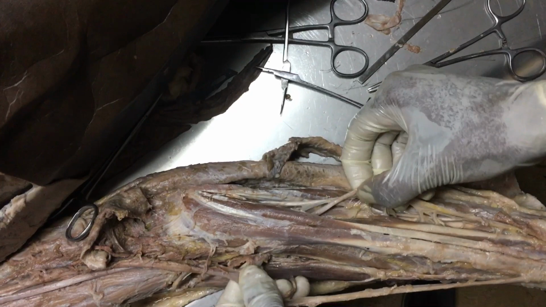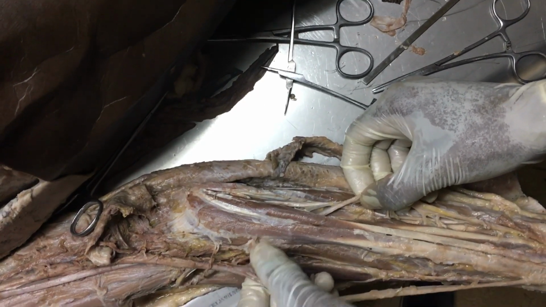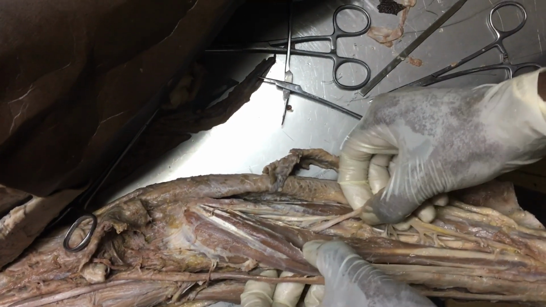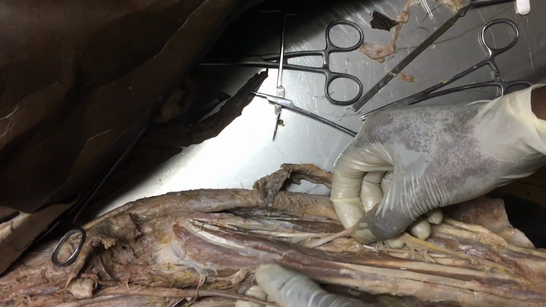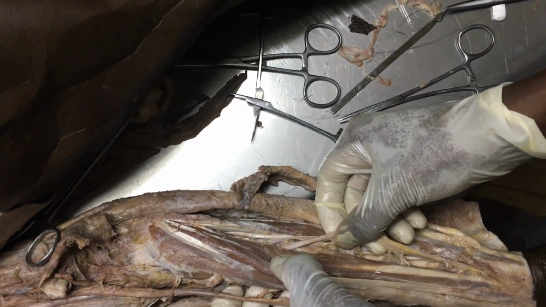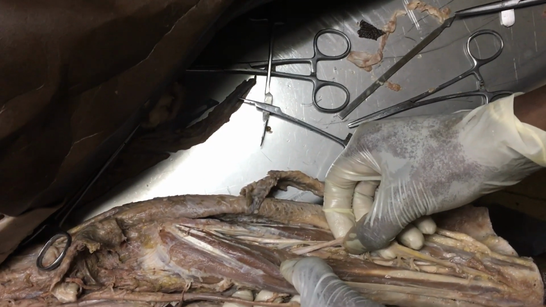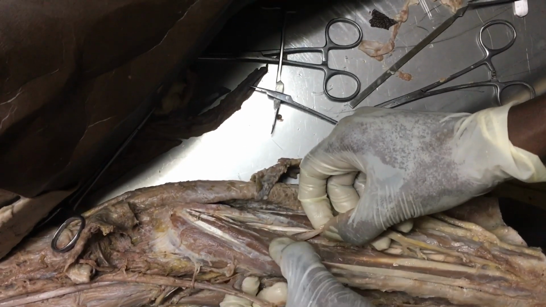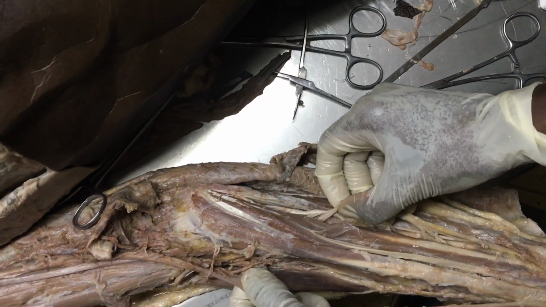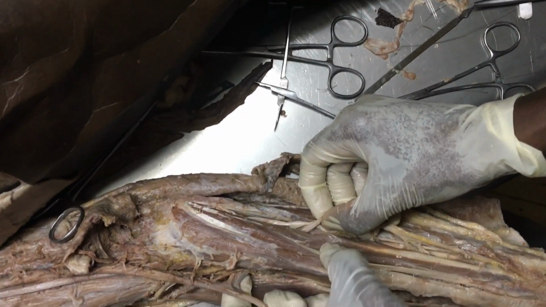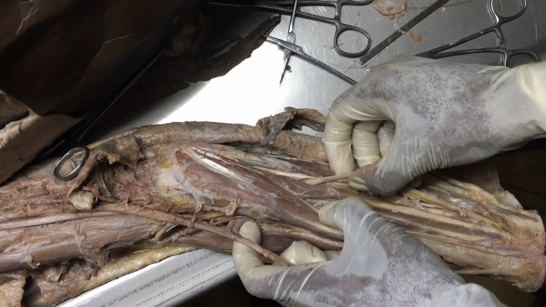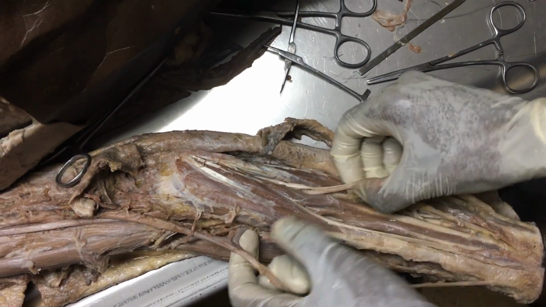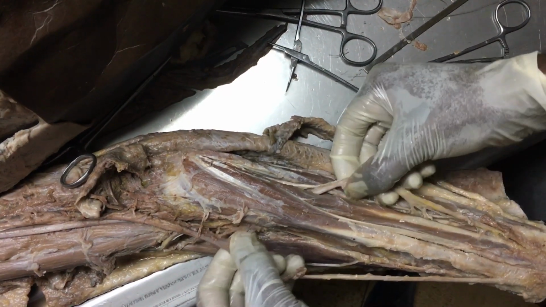We are talking about the artery, and it is running through the flexor digitorum, between the flexor digitorum superficialis and the profundus, and we can see it right here.